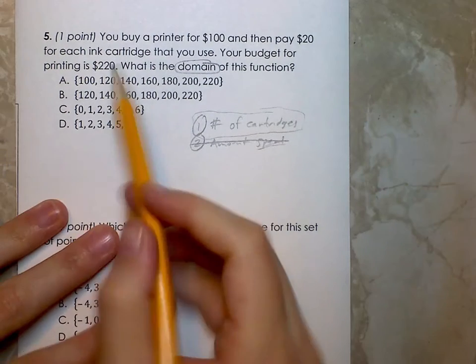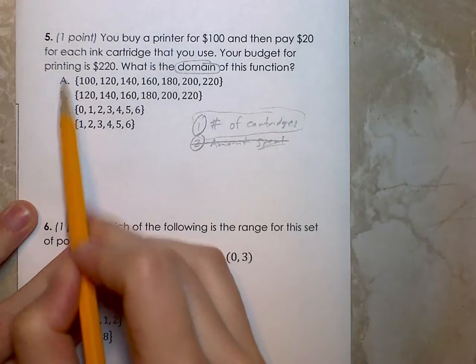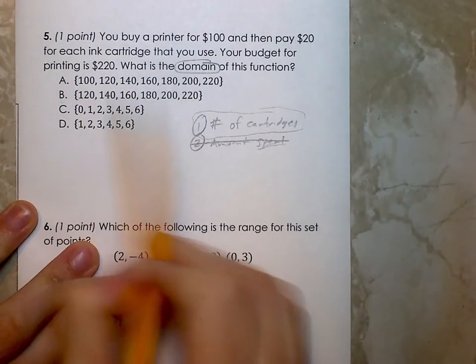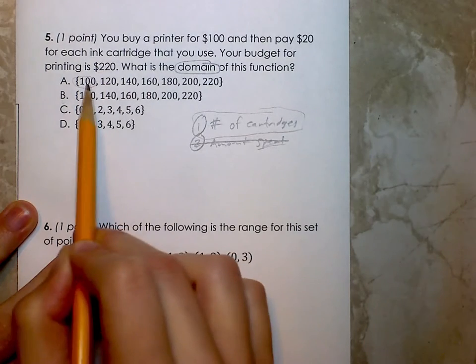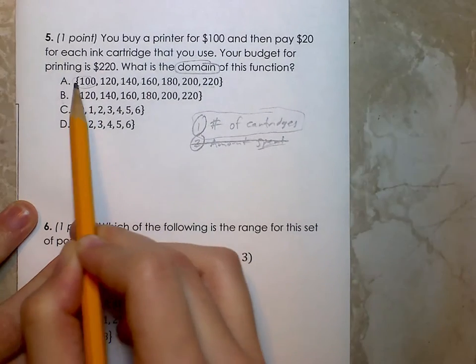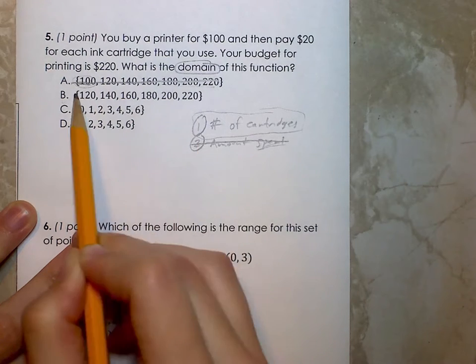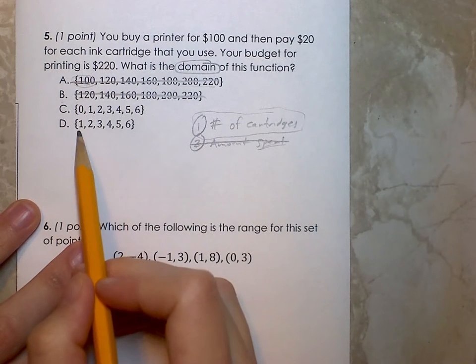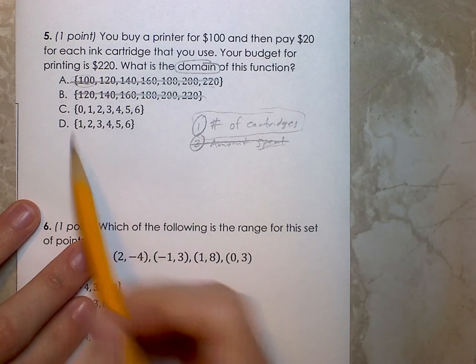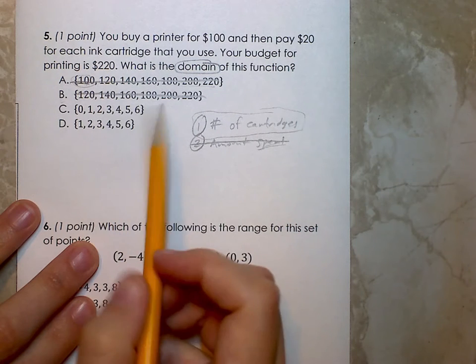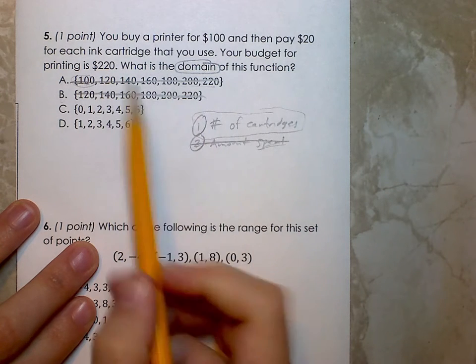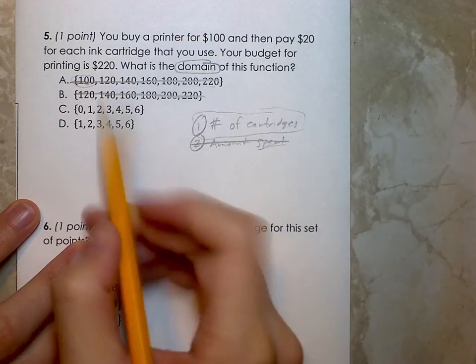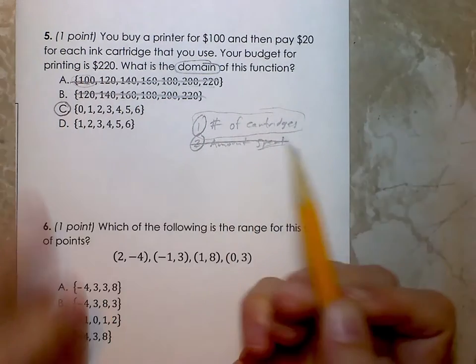So I look and I see that A and B are actually the range of the amount I could spend, right? I spend $100 on the printer and then I buy a bunch of cartridges, but I actually don't want the range. You can cross those out. And then for C and D, the difference is that one has a 0 and one doesn't. And so I think, well, there's a possibility that I could buy 0 ink cartridges, right? That's definitely a possibility.